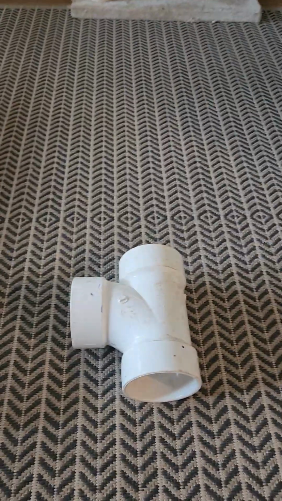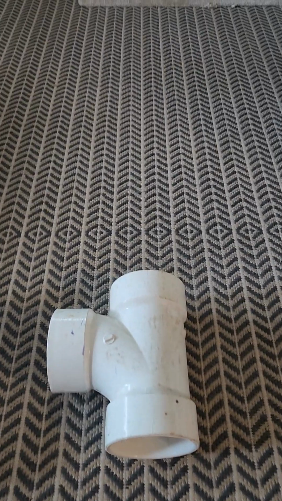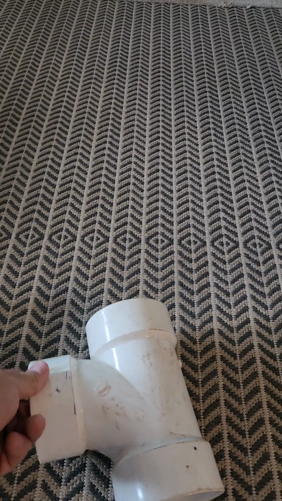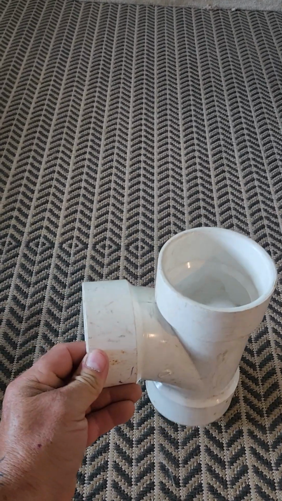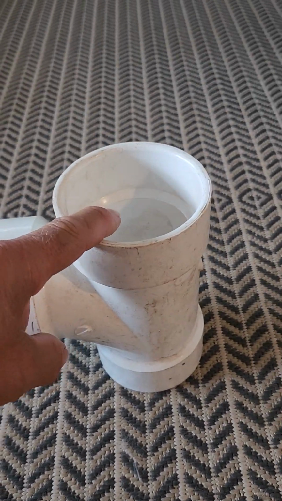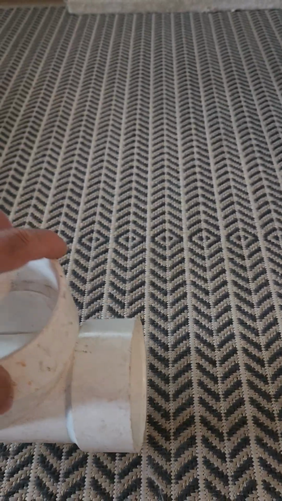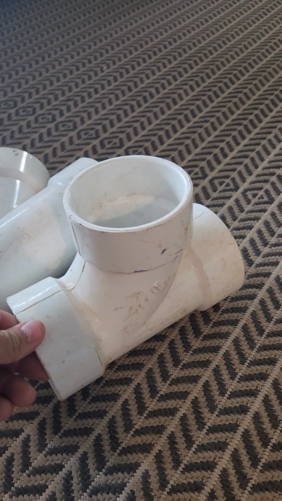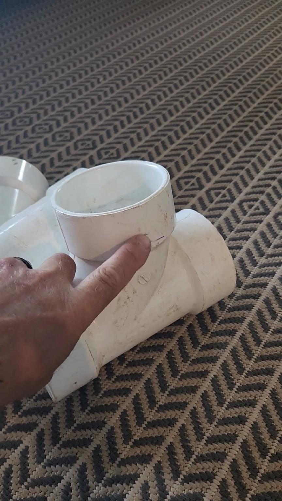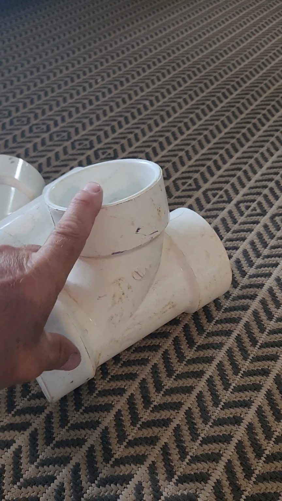Okay, on the T, it's a little bit different. The T can only be used in a vertical application with water like this. So only water can go through this end and this end. You can never lay a T on its side like this. Let's turn it this way. You can never do like that because the angle right here is so sharp.